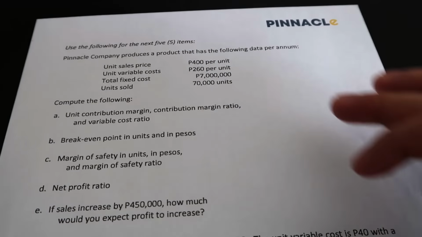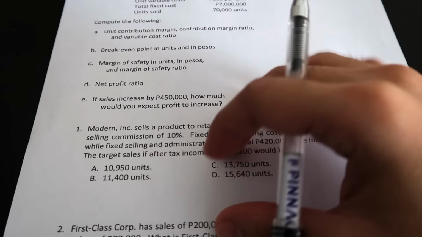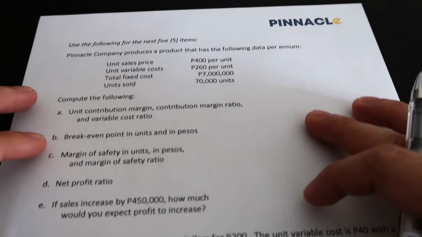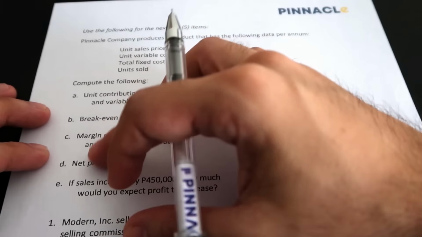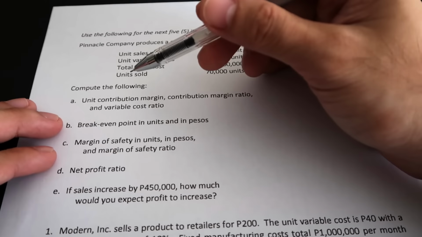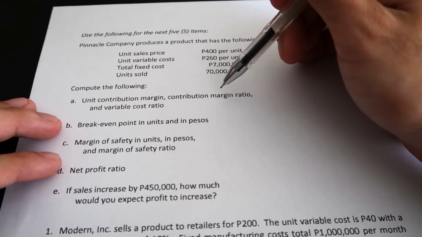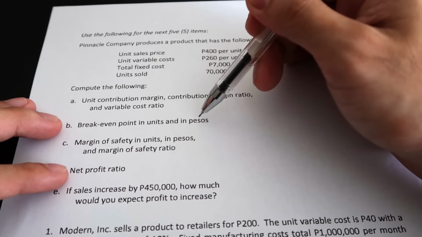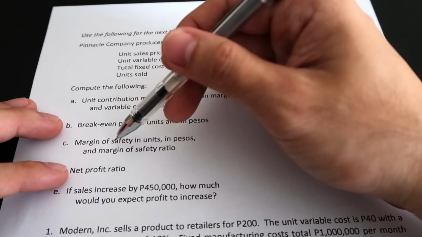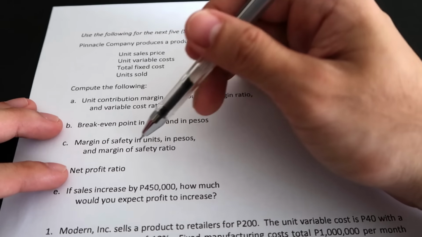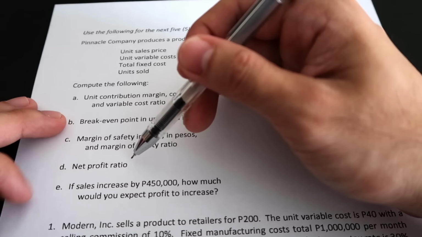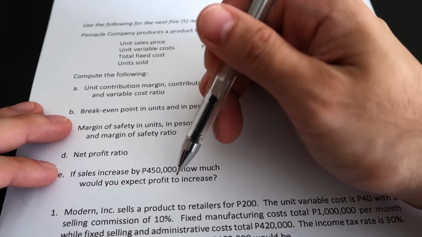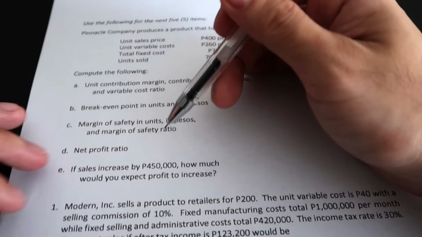I prepared one medium problem and two short problems. Let's read the questions first. There are 5 questions for the medium problem: unit contribution margin ratio, variable cost ratio, break-even point in units and in pesos, margin of safety in units, pesos, and margin of safety ratio, net profit ratio. If sales increase by 450,000, how much would you expect profit to increase?